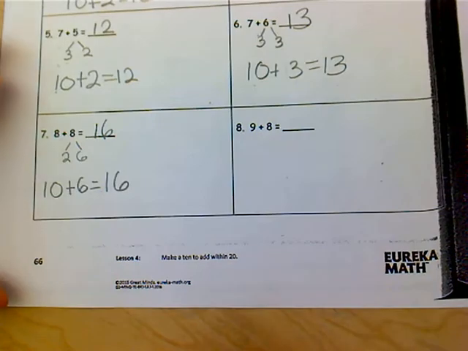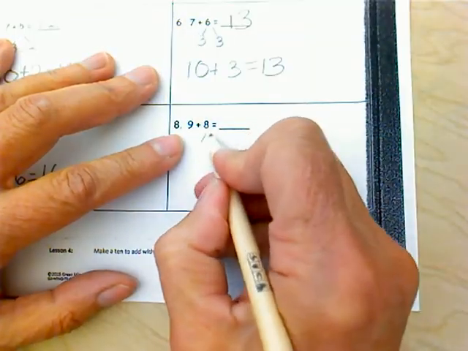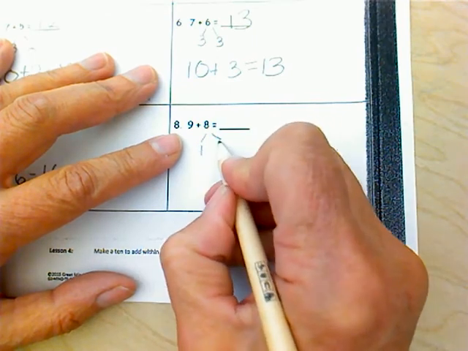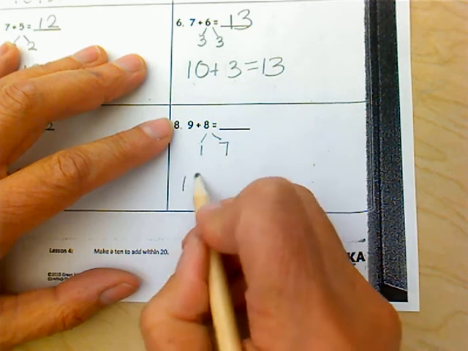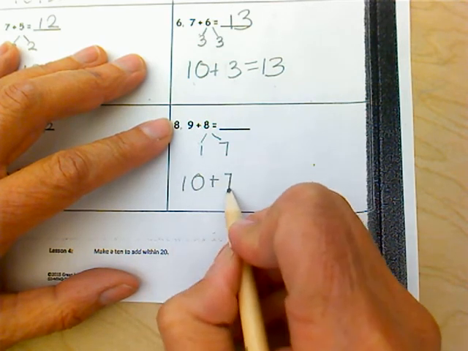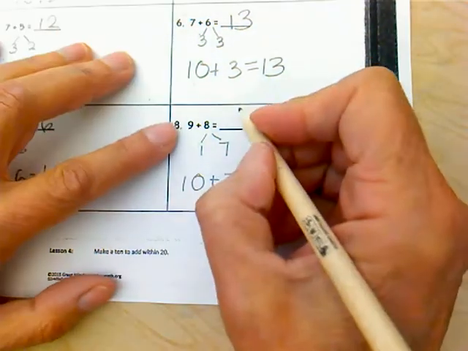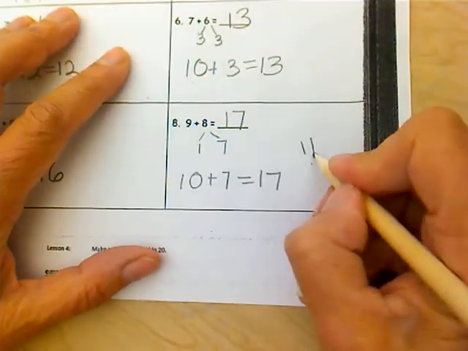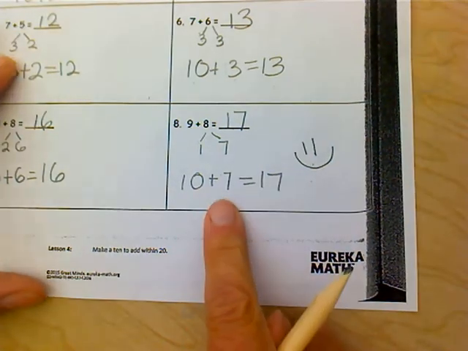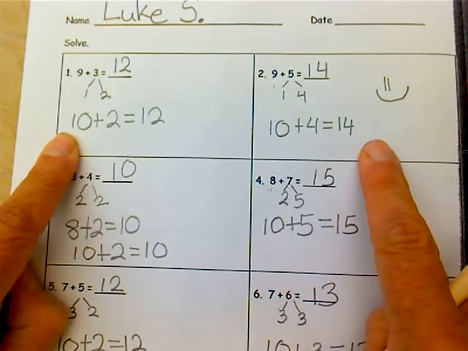Are you doing well? I hope so. Moving over to the next problem, I'm going to break 8 apart into 1 and 7. Why? Because I know that 9 plus 1 is 10, plus the 7 that I didn't use gives me 17. 9 plus 8, therefore, is 17. I hope that you did very well on that assignment, and I would be disappointed if you hadn't shown me all of those steps that we did. That's the whole point of what we're doing.